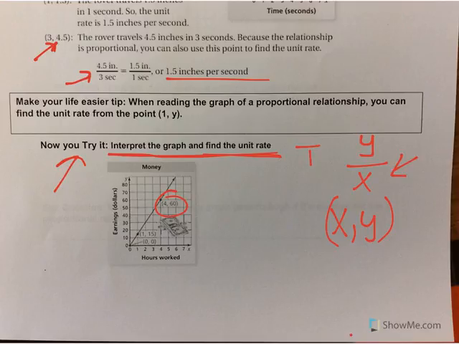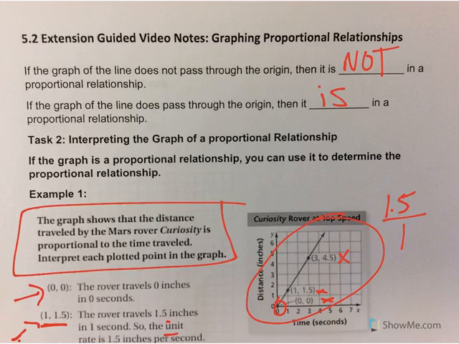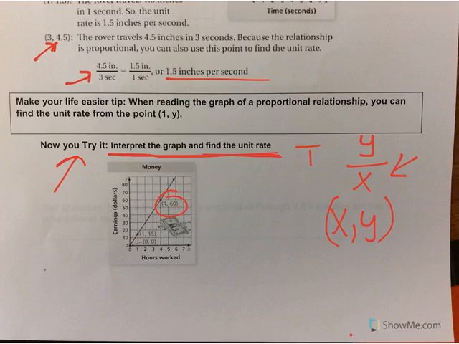But when you're trying to find unit rate, you make sure that you put the x on the bottom and the y on top. So just like they did in this problem here, they talked about the 0, 0, the 1 comma 1.5, and the 3 comma 4.5. You're going to do that with those three ordered pairs. Use words, labeling, what does each one of those represent, and then also make sure that you list the unit rate.